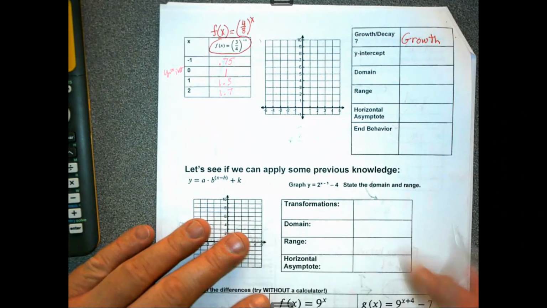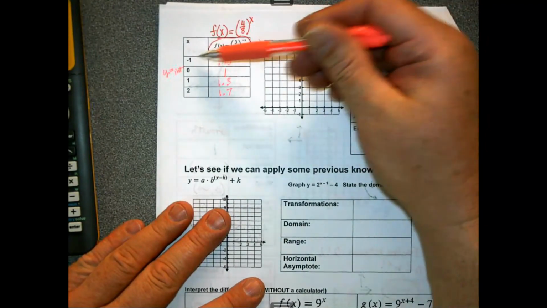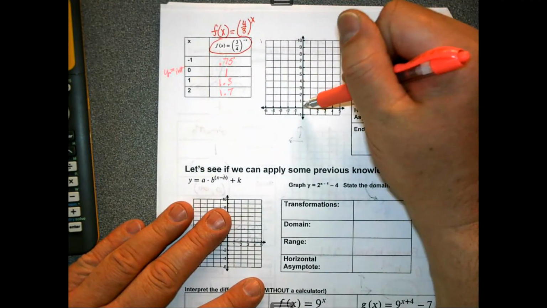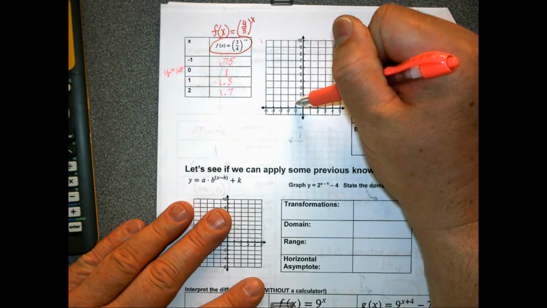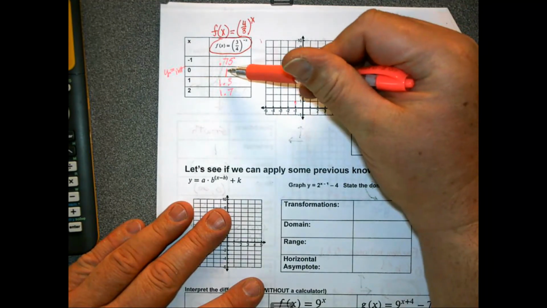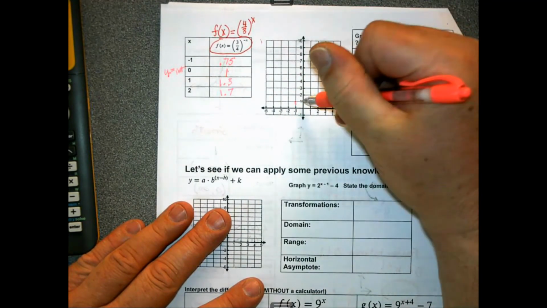Well, let's see if we can graph these points. -1, 3/4. My y-intercept, 1.